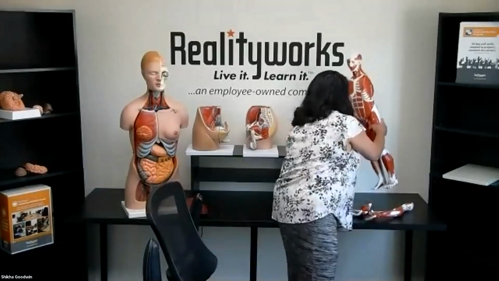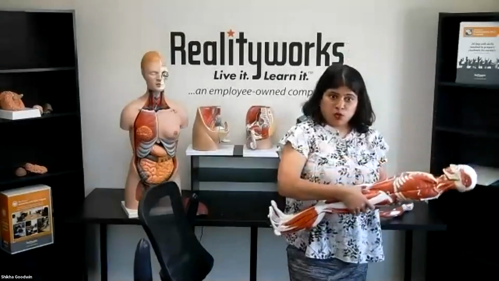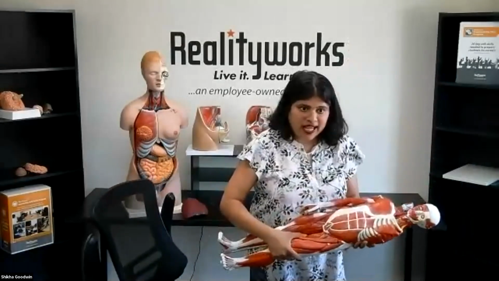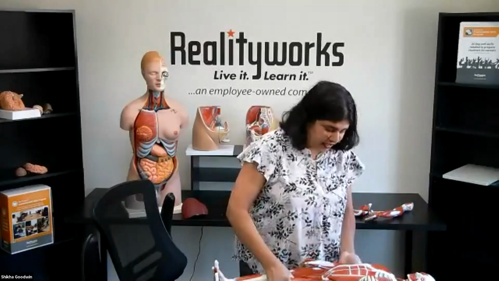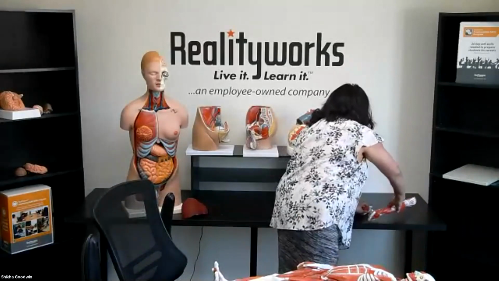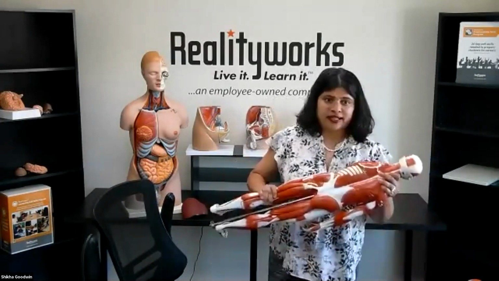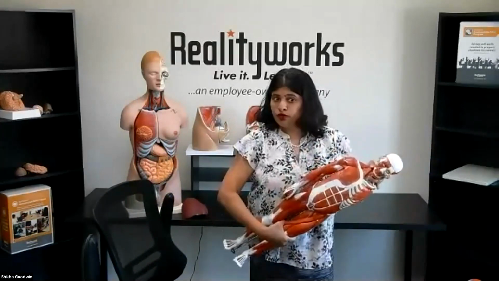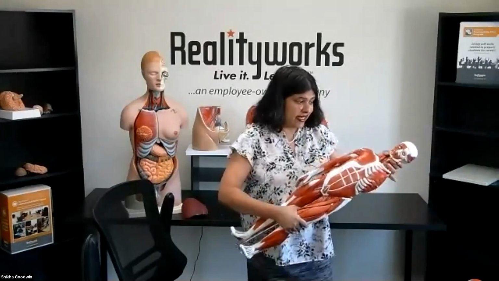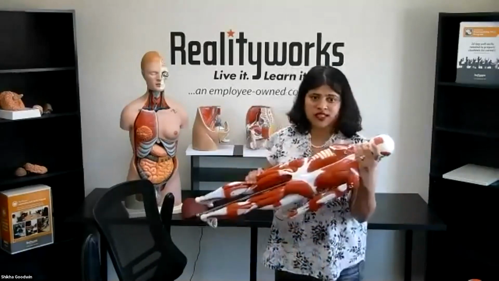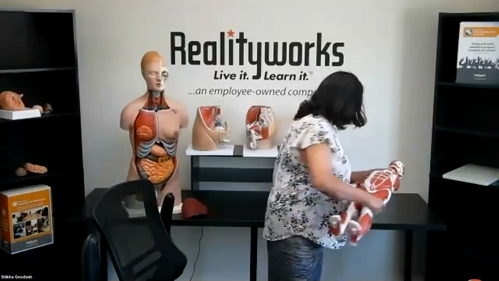Using this model, as you can see, you can have students use it in a group setting. They can actually handle it, touch it, and feel it. You can have them understand how various tendons are associated, how muscles are related to each other, what muscular bodily movements are associated, and what muscles will move when you move something. They can really see and understand the various muscles, tendons, and ligaments. So this is a very good model, as you can see.